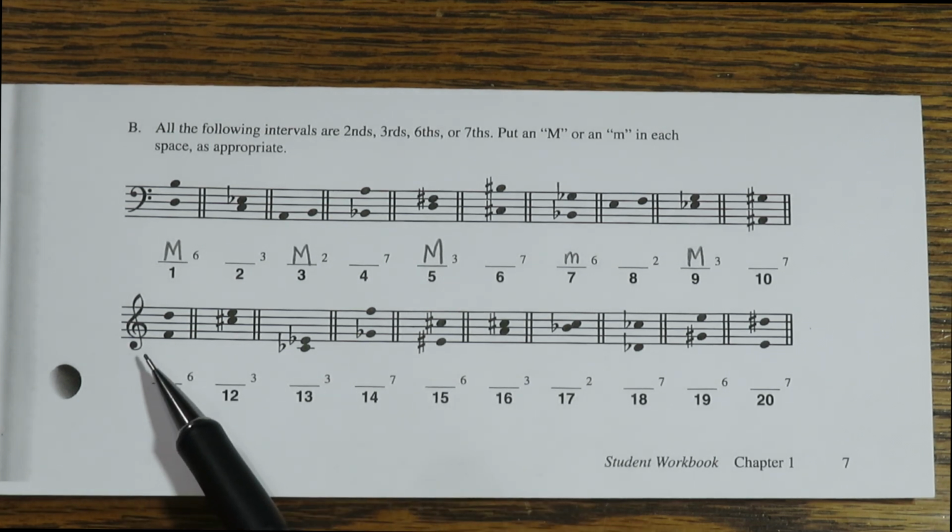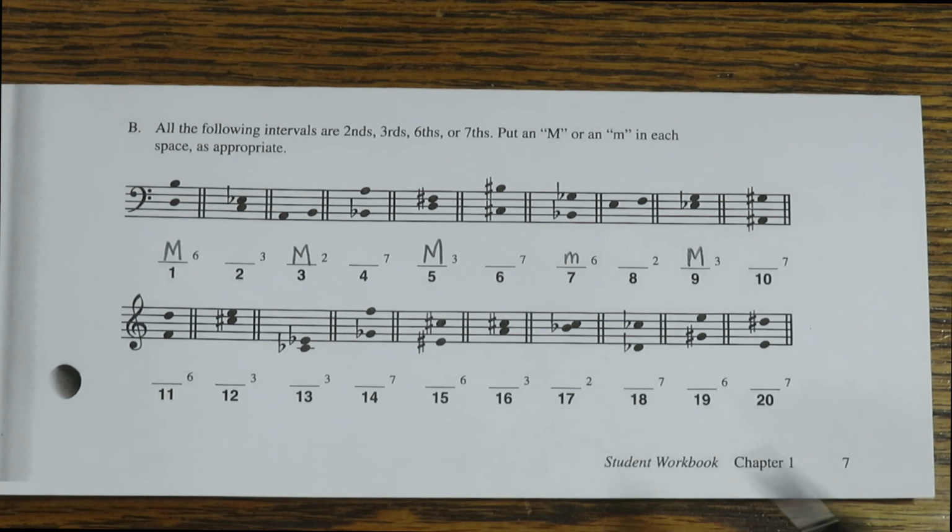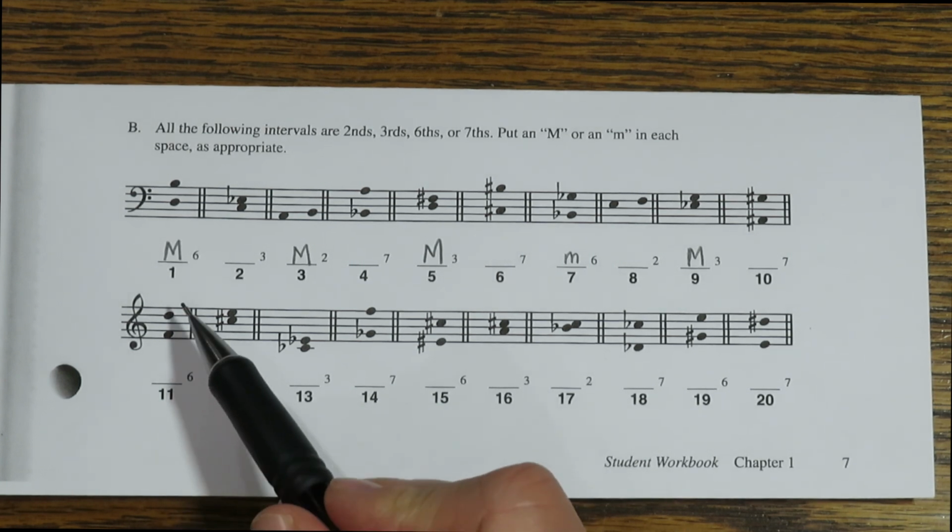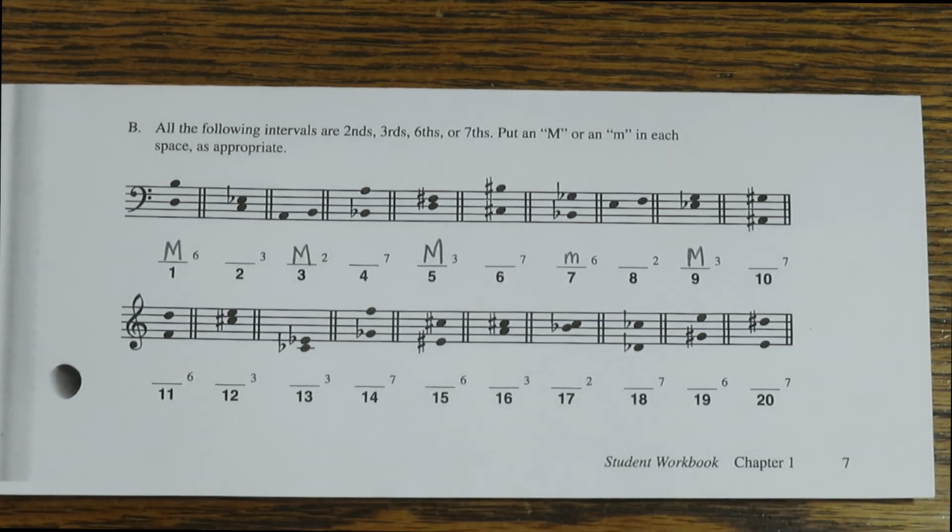So here we are in treble clef, and we have F to D. So F to D. Now in the key of F, remember, there's only one flat, the B flat. Okay, that's one of those keys you just have to remember. It has a B flat.